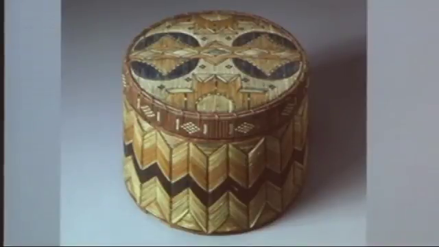But this particular piece is, first of all, a lot of these things are fragile. They're susceptible not only to light but insects. So finding one in this condition is very, very nice. The design is intricate. It's geometric, as you can see. Very simple palette, but a beautiful patterning.